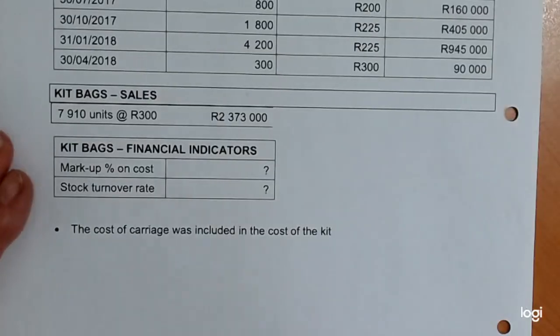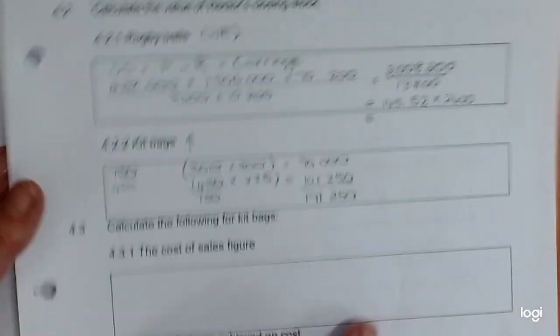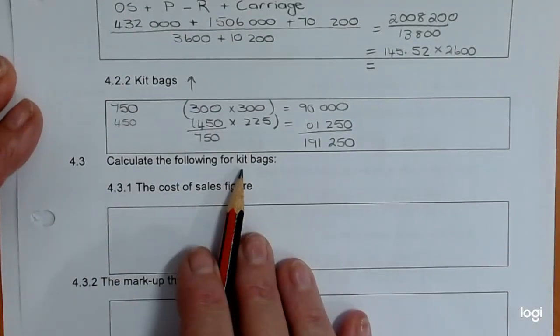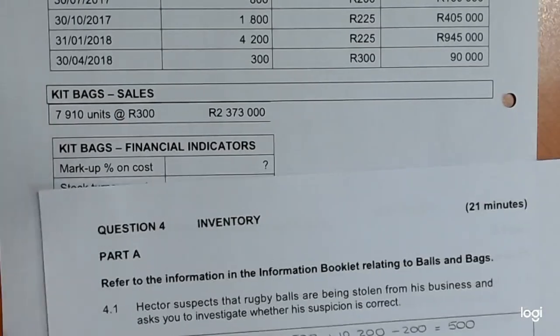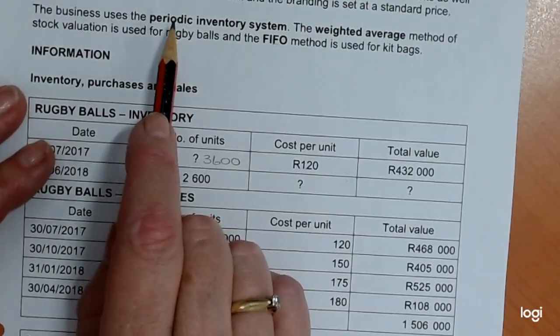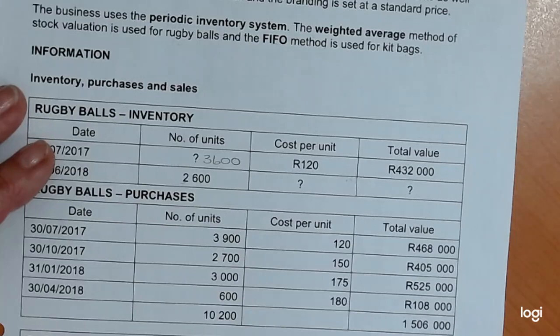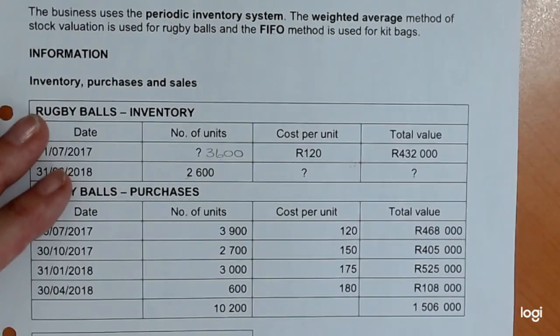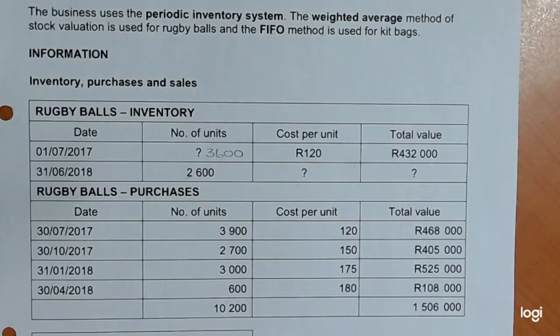The next question is calculate the cost of sales figure for kickbacks. Now remember, we are in the periodic inventory system. That means I need the calculation of the cost of sales figure according to the opening stock plus the purchases plus the carriage on purchases plus the custom duties minus the closing stock, that will give you my cost of sales.